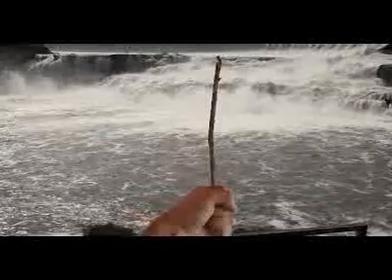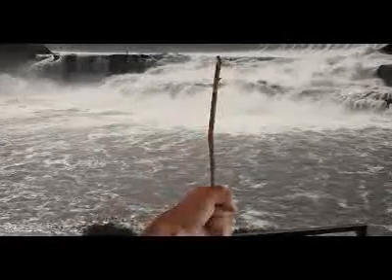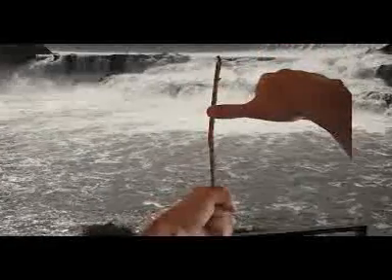He can visually align the top of the stick with the top of the falls. Then he can move his hand on down the stick until the top of his hand is visually aligned with the bottom of the falls. He marks this point on the stick.